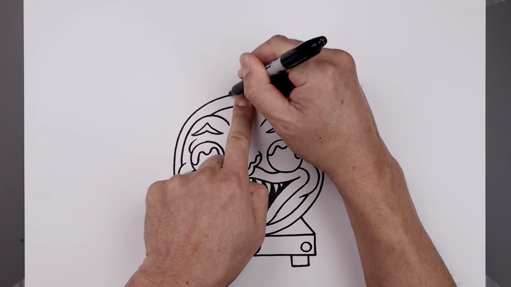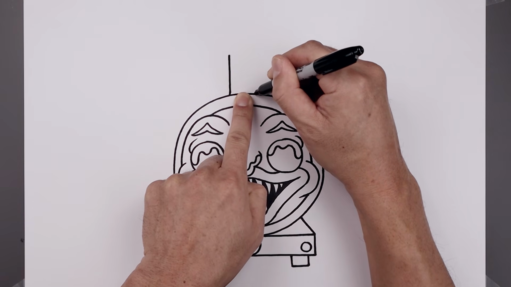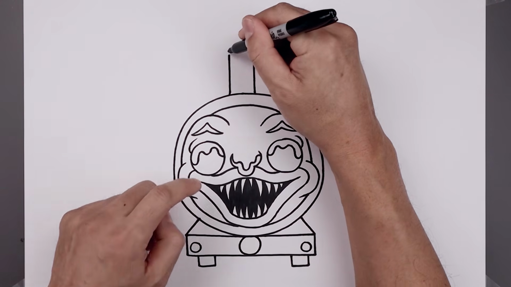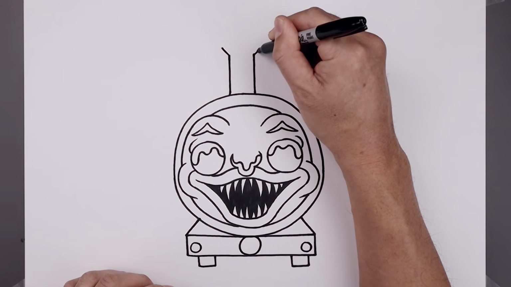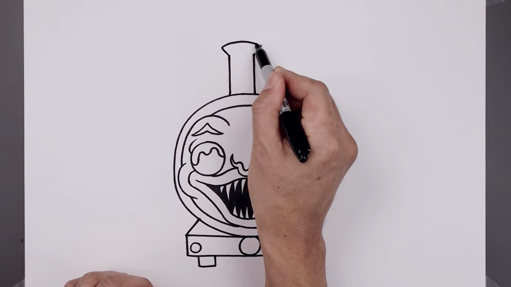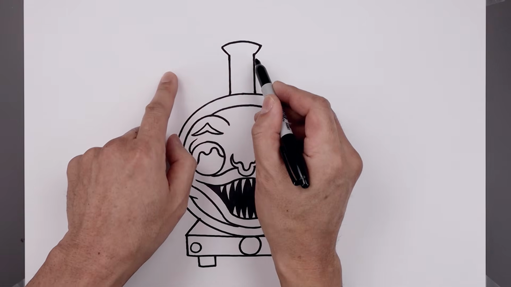Leaving a gap in the center, let's start over on the left, draw a straight line going up towards the top, go over towards the right, go up towards the same height. Now from here, it's going to bend this out and up towards the side. Let's close off the top with a curve. Now I want to draw a straight line going in behind.